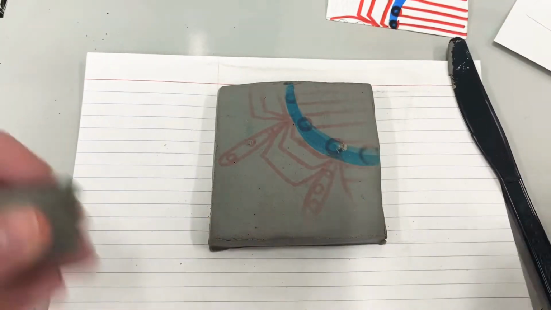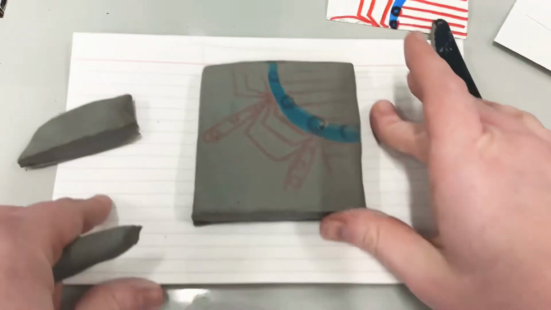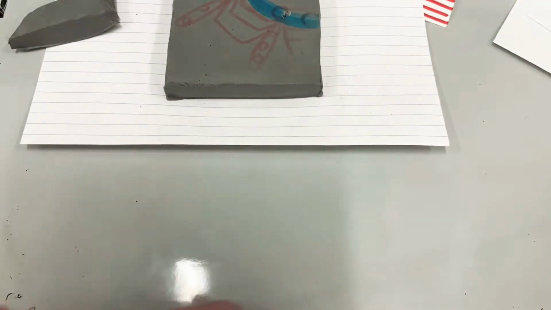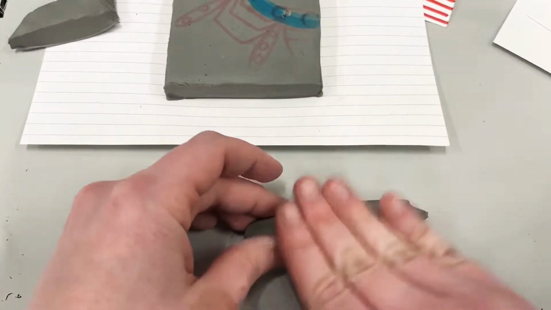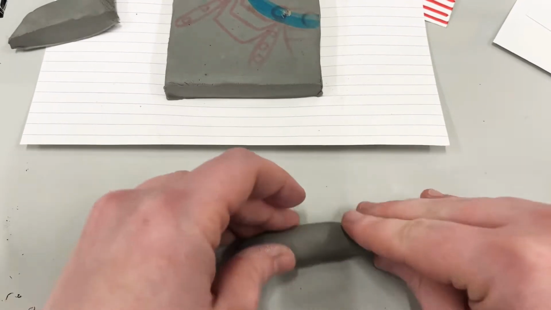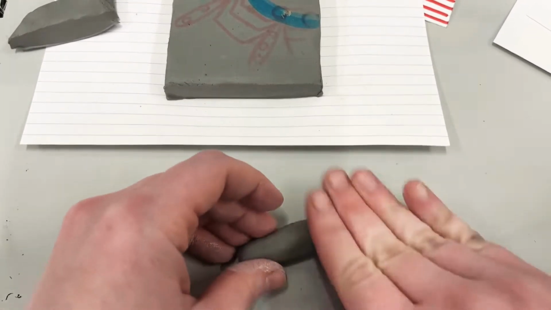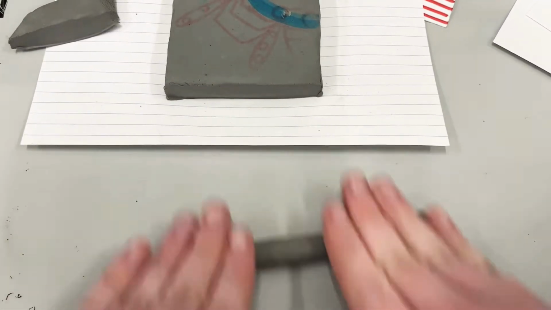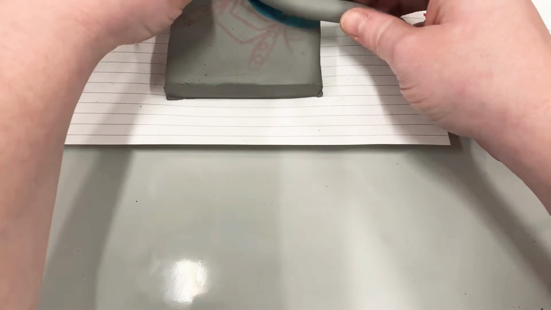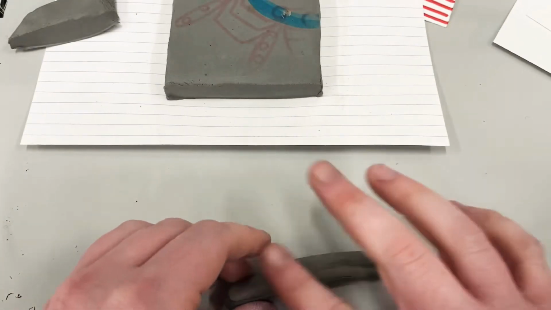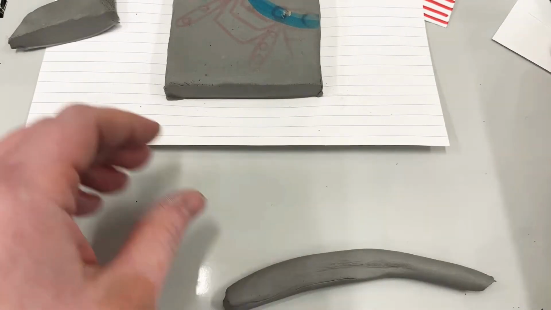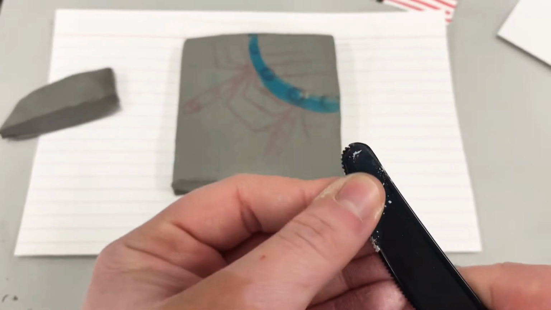So the first thing I wanna do is do some of my additive measures. And I really want to make sure that the blue line that I was given on my tile, that I emphasize that and that I make it really prominent and that it is the most important thing on that tile. So I'm going to roll a coil just like a snake, like you would do when you were a little kid with Play-Doh. And I'm gonna try to smooth it out, and I'm making this bigger than I need.